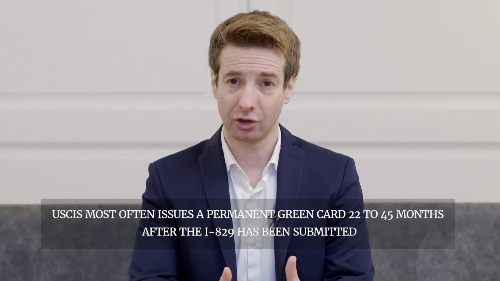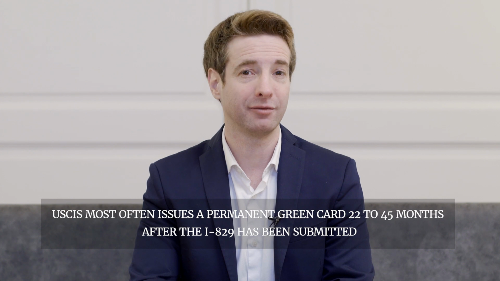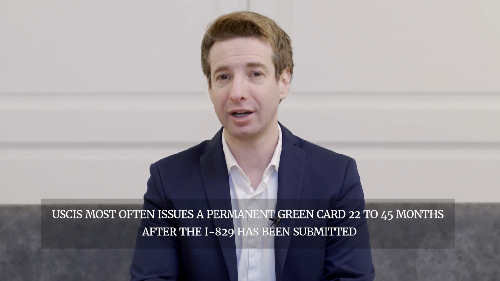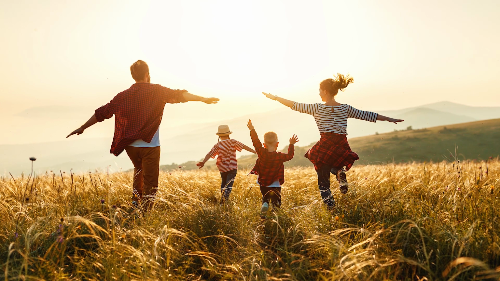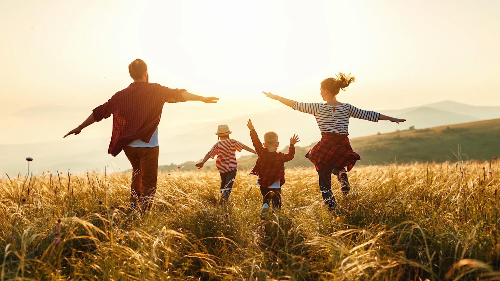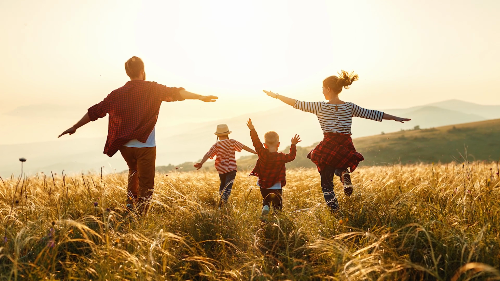USCIS most often issues a permanent green card 22 to 45 months after the I-829 has been submitted. The investor, their spouse, and their unmarried children under the age of 21 can then permanently live and work in the United States and have the option to apply to become U.S. citizens after a 5-year period from the date they received their initial conditional residency.